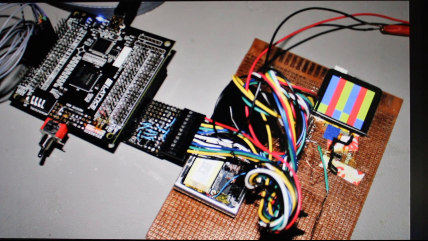I was able to drive this using a really long cable. This test pattern is generated by the FPGA. You can see here there are some deformities in the middle of the display. Colors change.